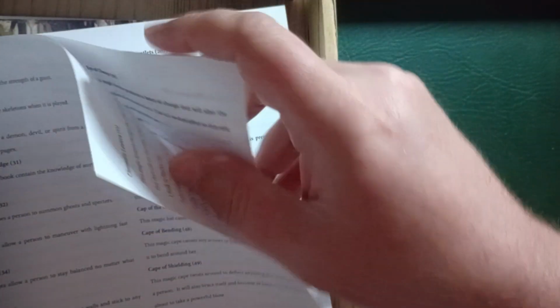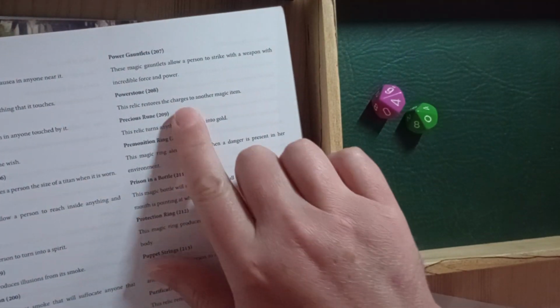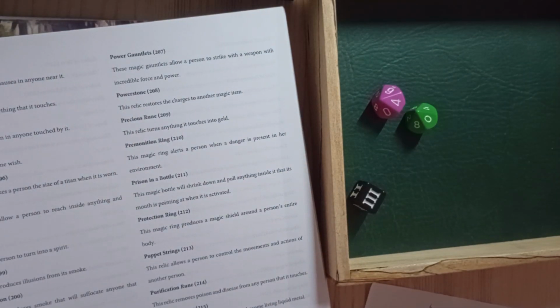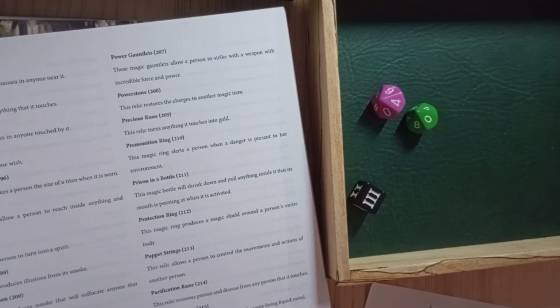What do we have? 204. Pole of Catching. This magic fishing pole attracts fish to its hook and guarantees that it will always catch a fish. Okay.